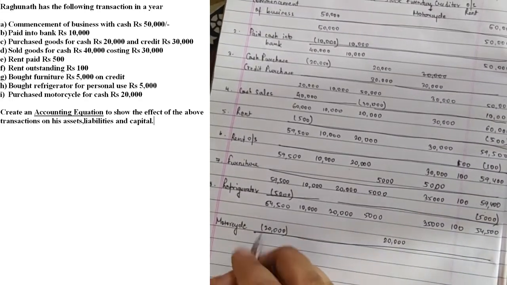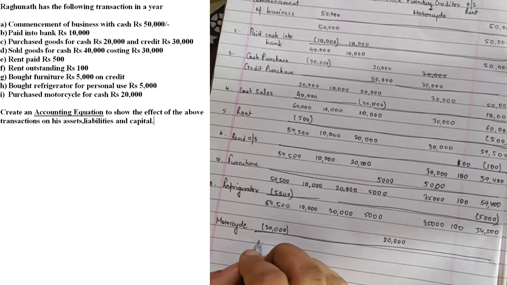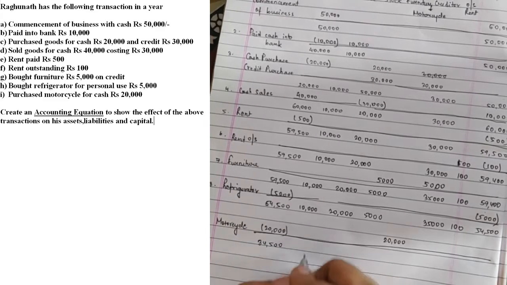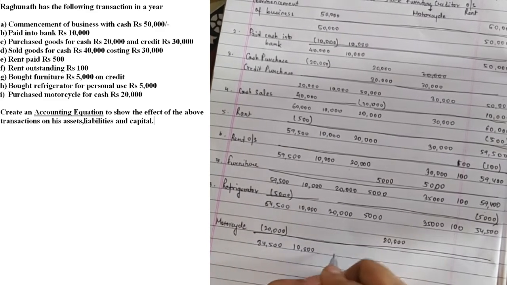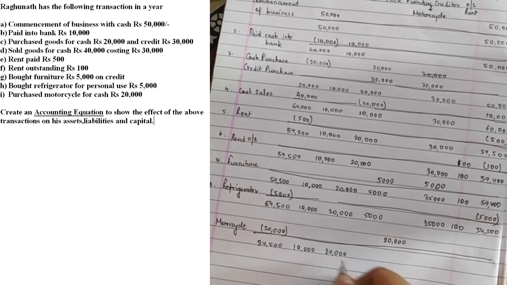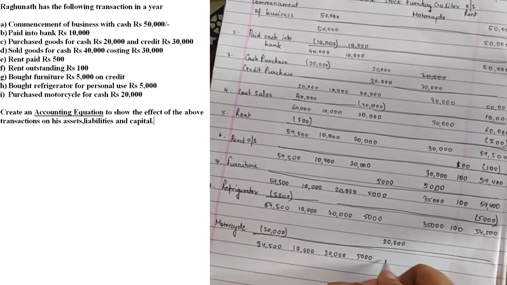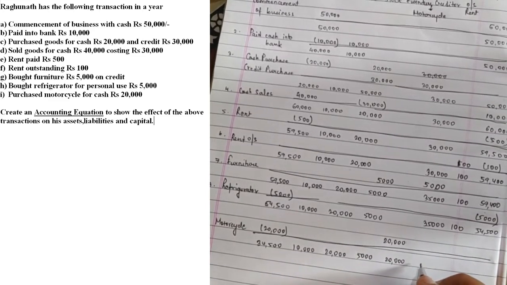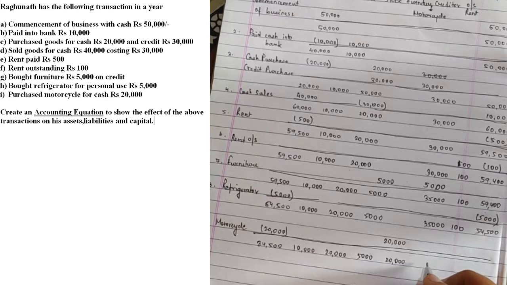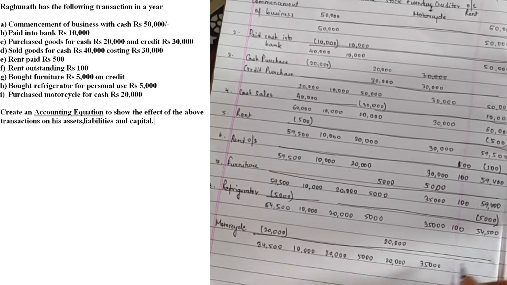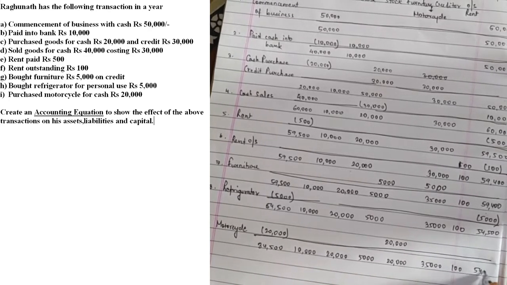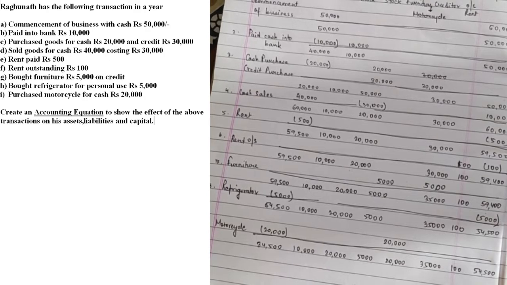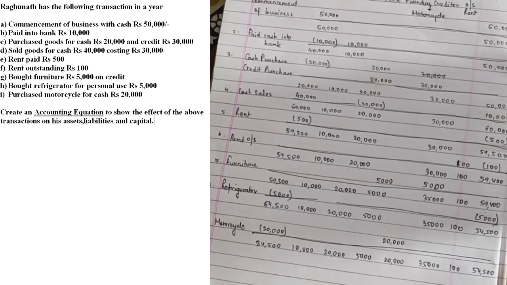So at the end of this transaction, we have 34,500 of cash, 10,000 at bank, 20,000 worth of stock, 5,000 worth furniture, and 20,000 worth of a motorcycle. This is my asset side. In my liabilities, I have 35,000 liability creditor, 100 rupees outstanding rent, and 54,500 in the form of capital.